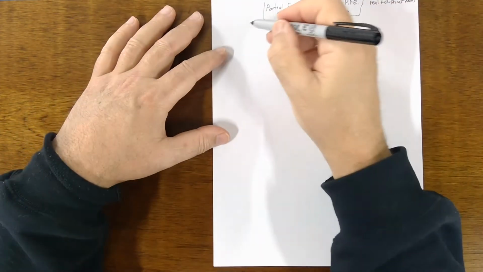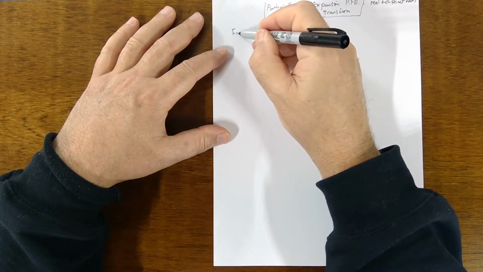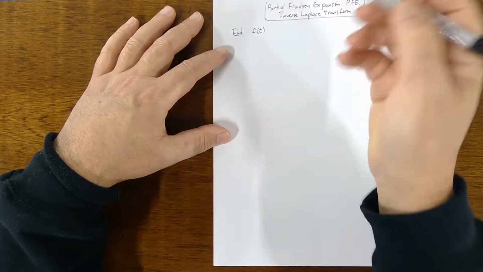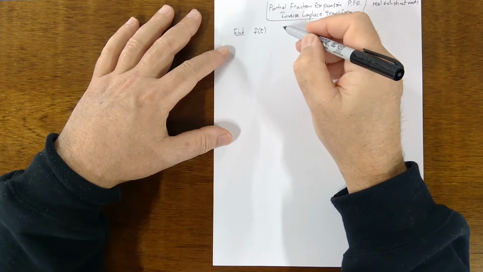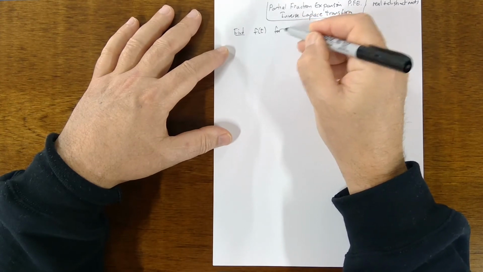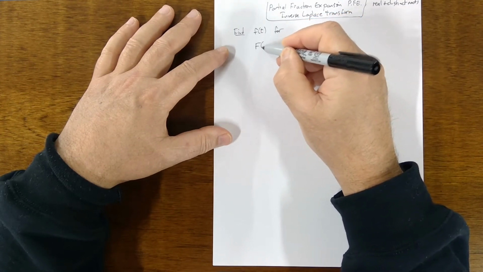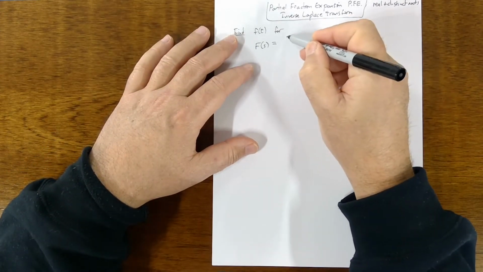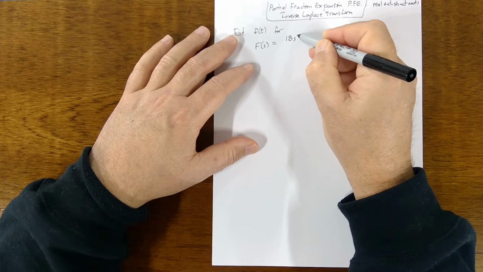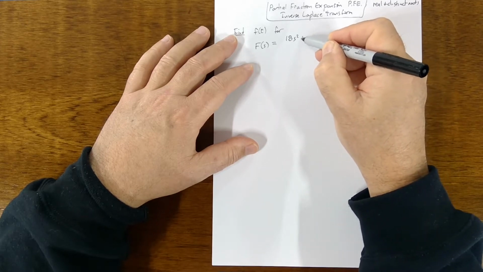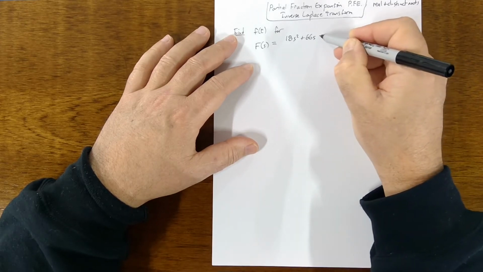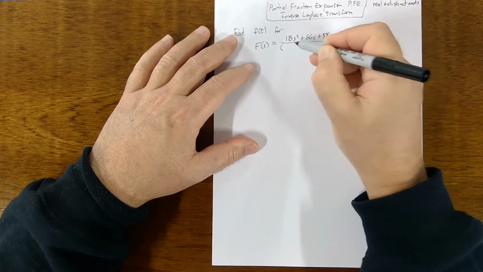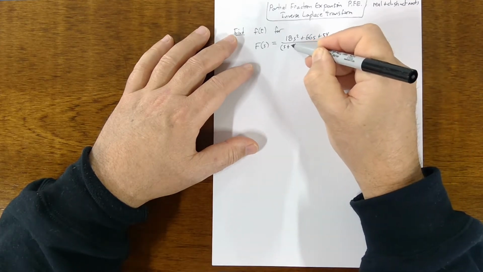All right, so we want to find the little f of t, or the time domain expression for this frequency domain expression, big F of s, which is this thing right here. So the denominator has been factored already.